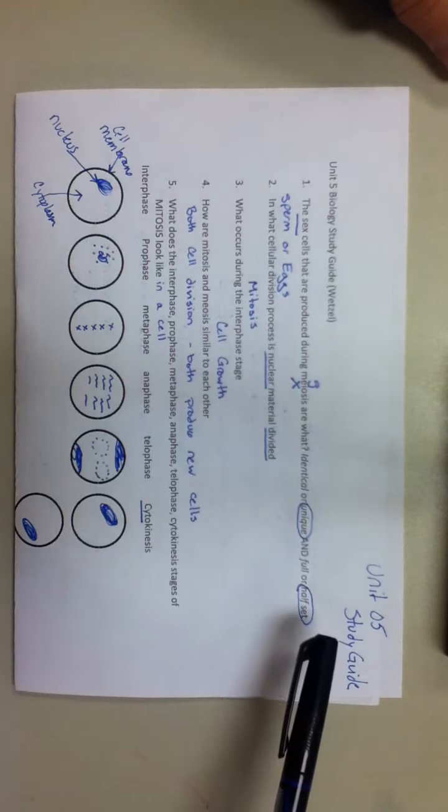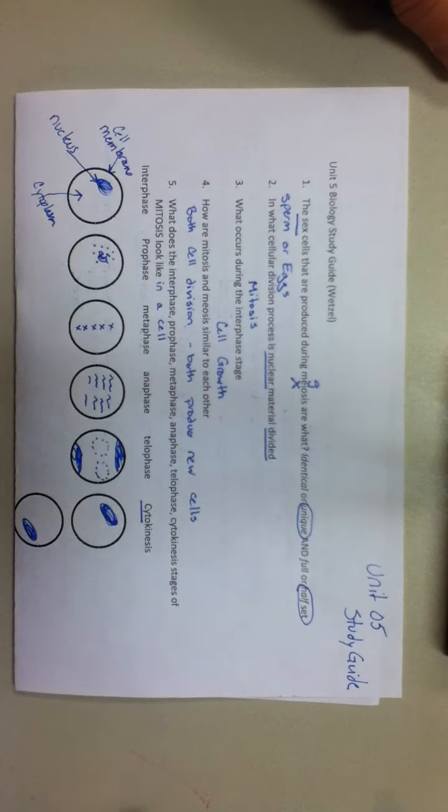Taking a look at the study guide. Number 1 says the sex cells that are produced during meiosis are what? Remember, the E in meiosis is for sex. These cells are unique, meaning that they're not identical, they're different from each other, and you get a half set of chromosomes in those cells. Meiosis is only producing sperm or eggs. It's only producing sex cells.